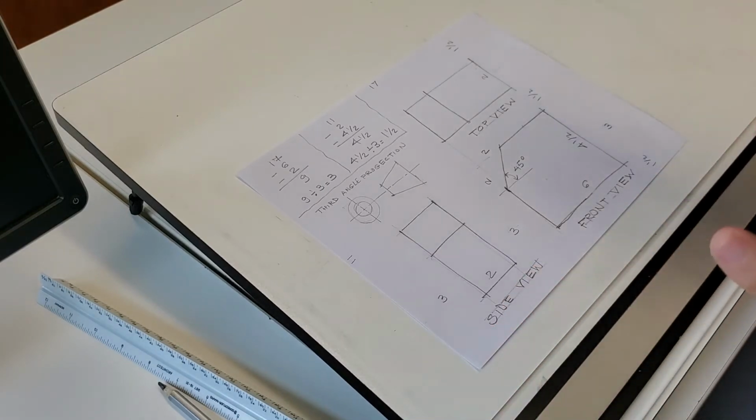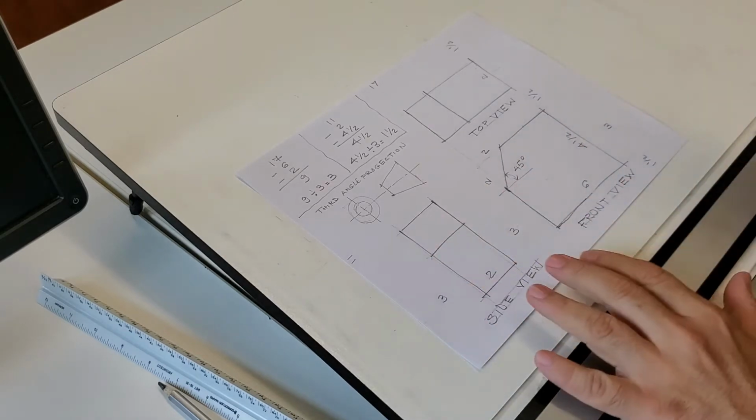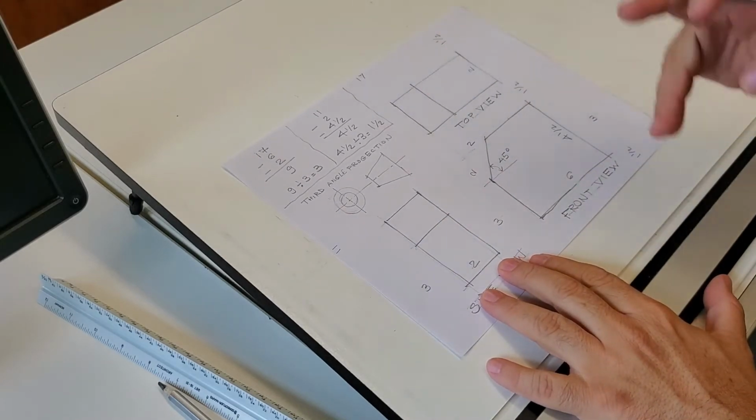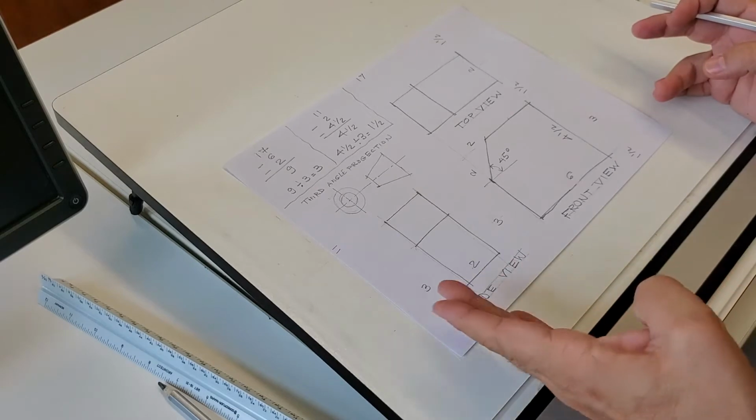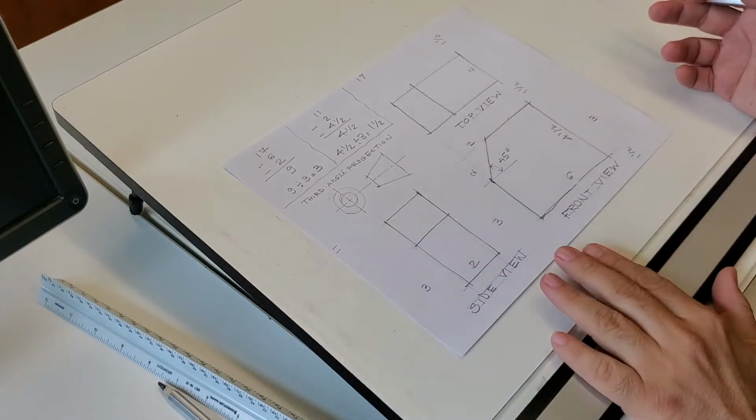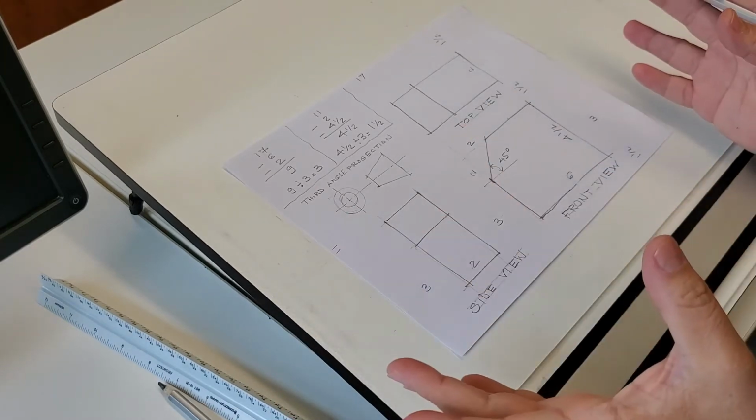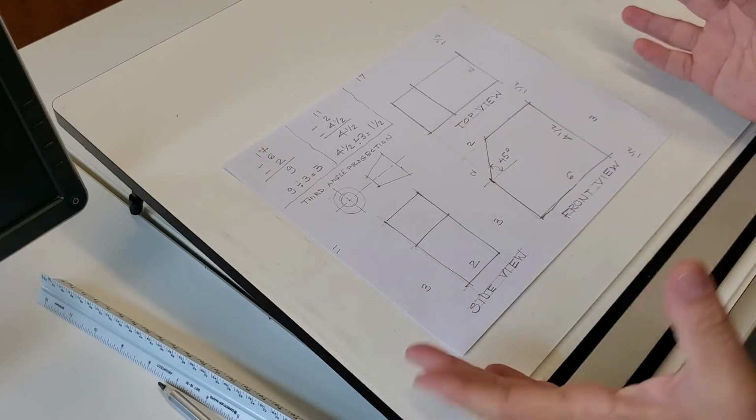In first angle projection, the top view goes to the bottom and the left side view goes to the right. Apart from that, the views are the same, just the arrangement is different.